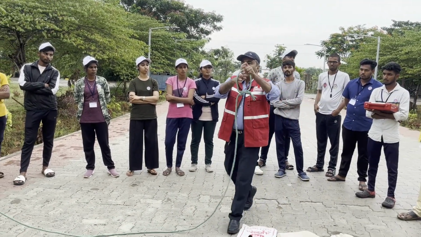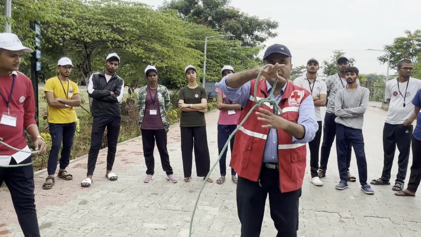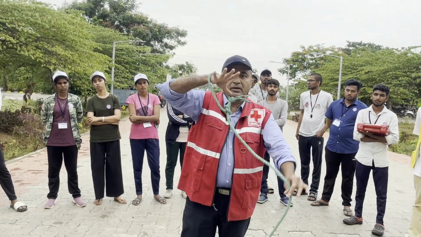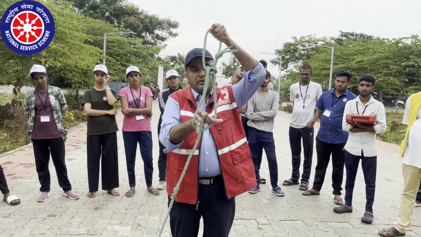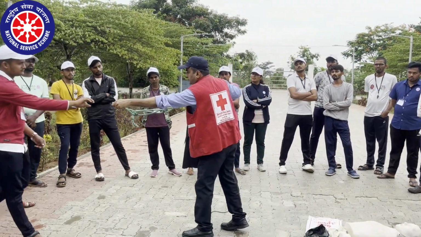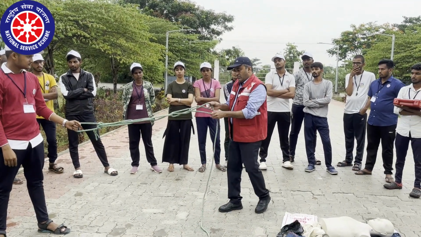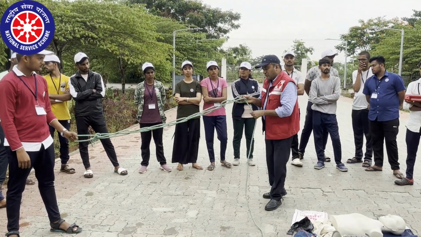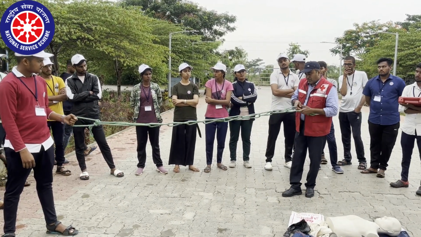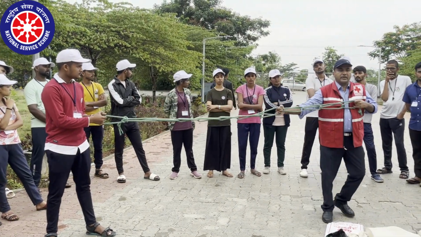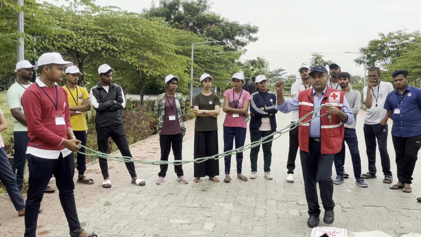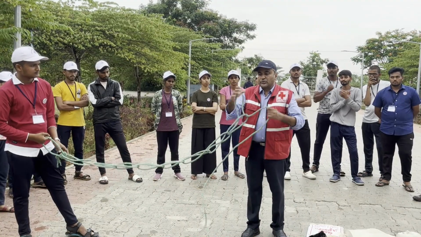So, a simple technique, I'll show it again. First step, make a loop. The loop should be strong. Second step, engage the one part, right? You can use this in case of drowning also, or in any situation where assistance is required. Even if you pull it, there is no chance that it gets separated. The chances of slipping are less, and it is very easy to tie this knot.